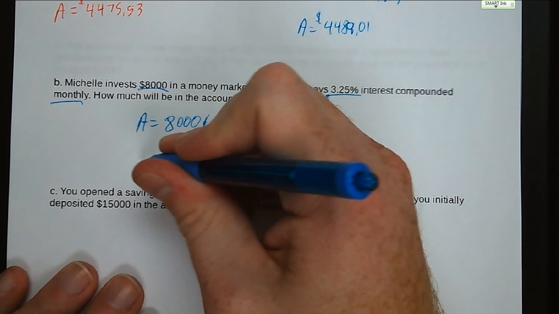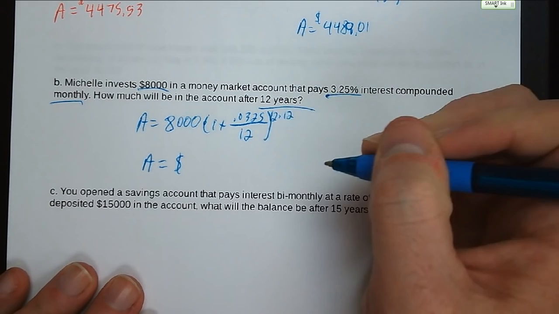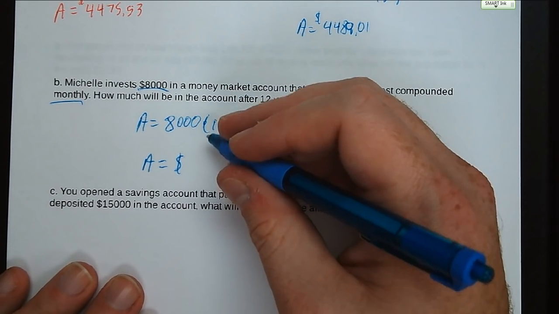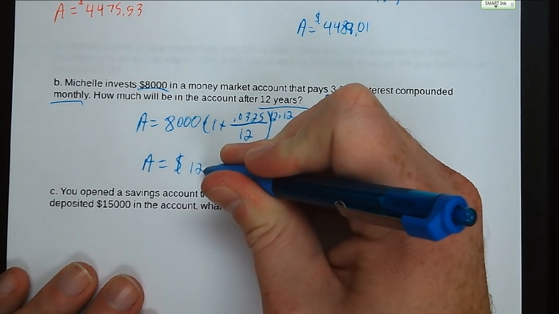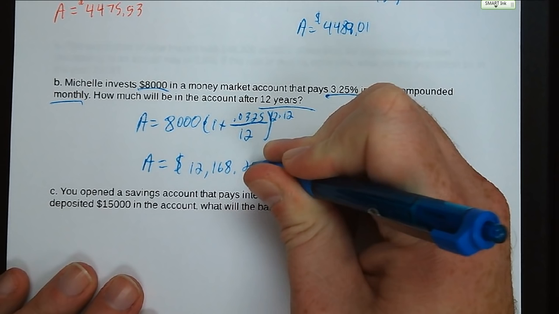So type it all into your calculator, hit enter, and you find that after that amount of time, she is going to have $12,168.25.